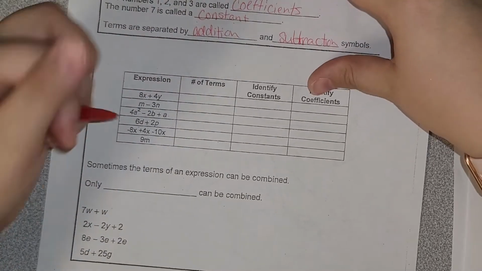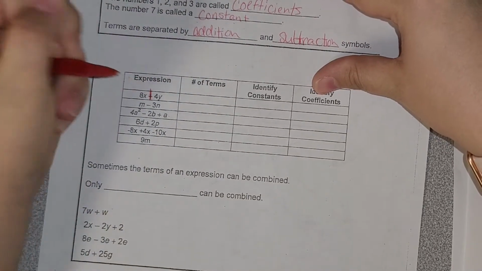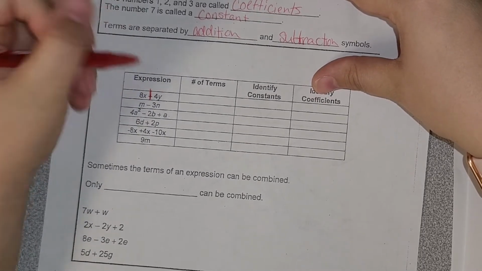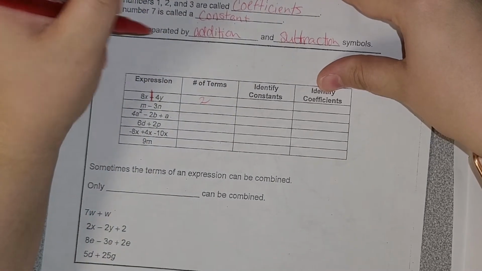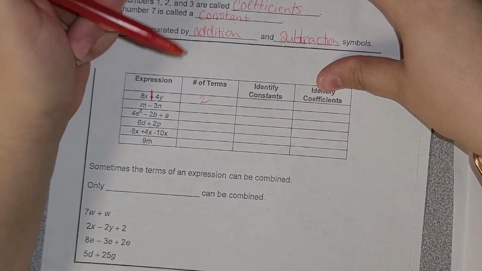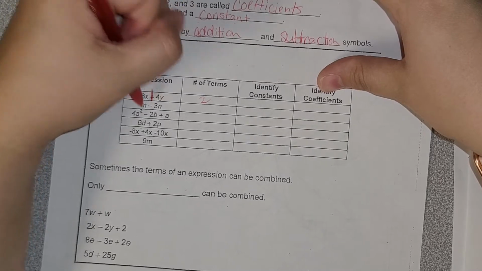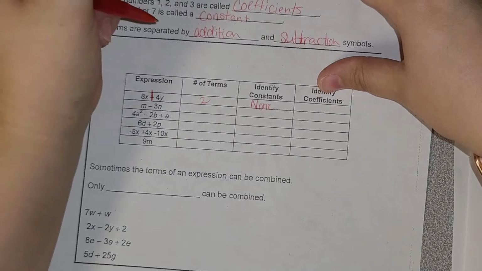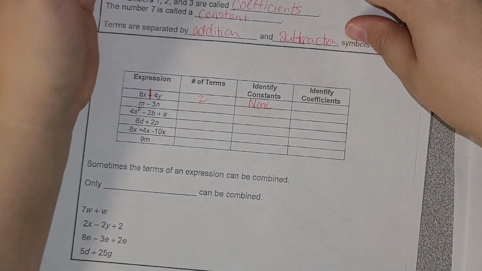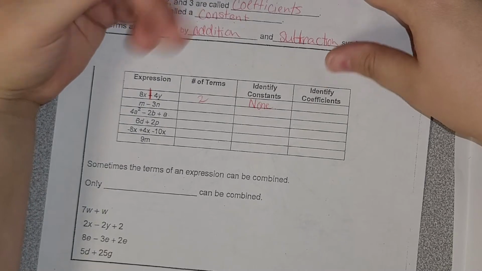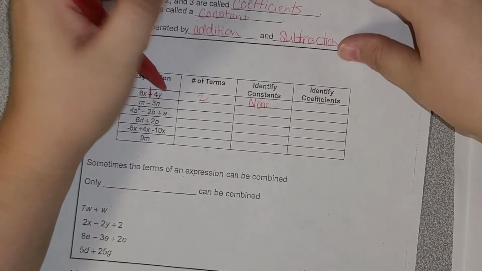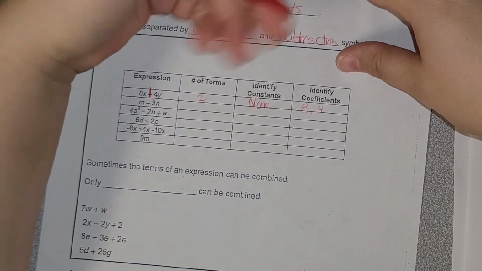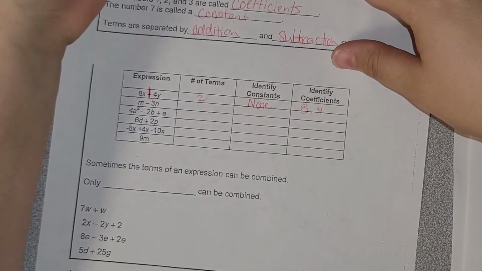So again, I'm going to put a little line through my plus sign because that tells me, okay, I got 8x over here and 4y over here. That means I have 1, 2 terms. Now a constant is a number by itself, not attached to a variable. I don't see one, so I would write none. And my coefficient is that number multiplied by the variable. So it's the one that is attached to it. So I've got 8 and I've got 4. You could write 8 and 4. I just do a comma, make it a little easier.